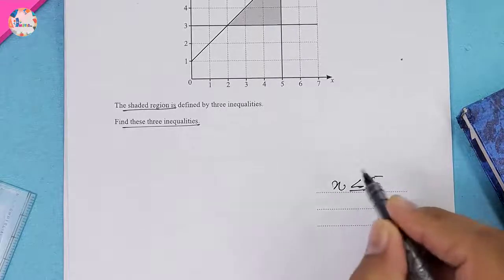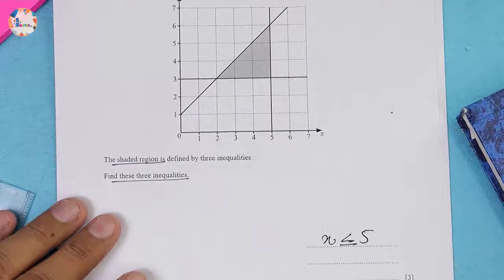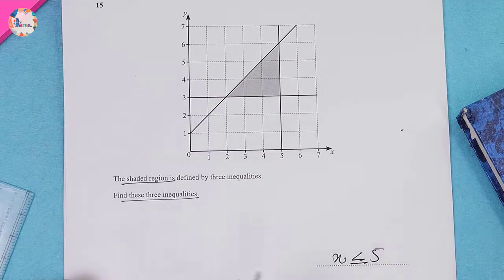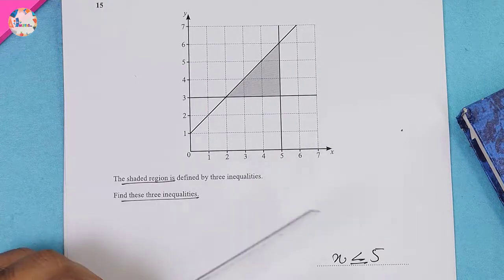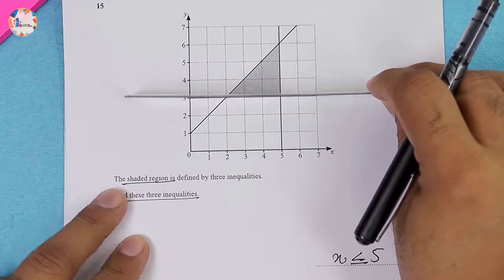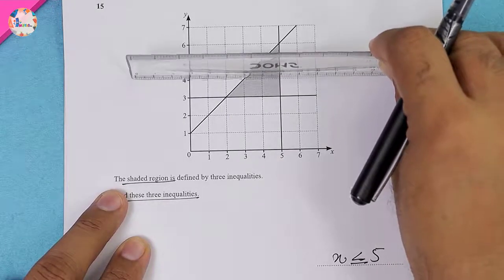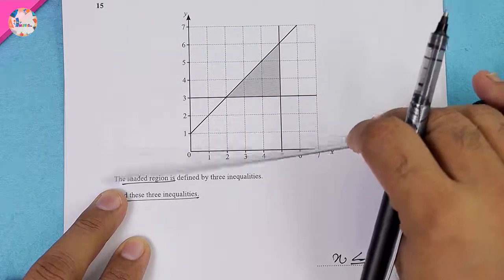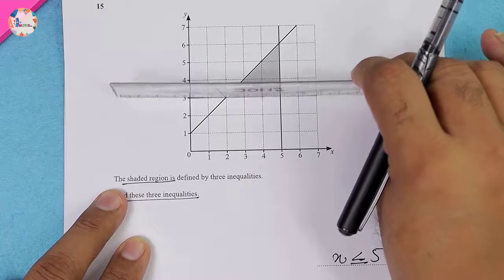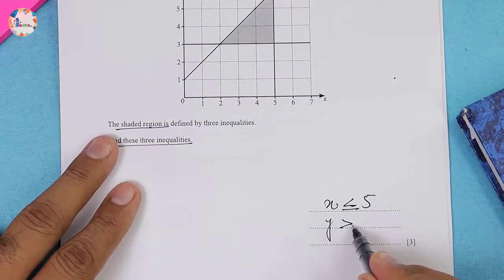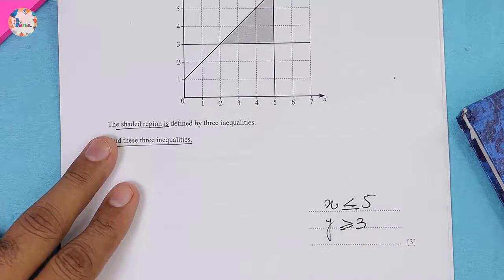Less than or equal to, because this is a solid line. If it is a broken line, then we will not include the equal to sign. Now y is this one. This line is y is equal to 3, and we require greater than 3, this upper portion. We don't require this less than 3 portion. So we will write y is greater than or equal to 3. This will be the second inequality.